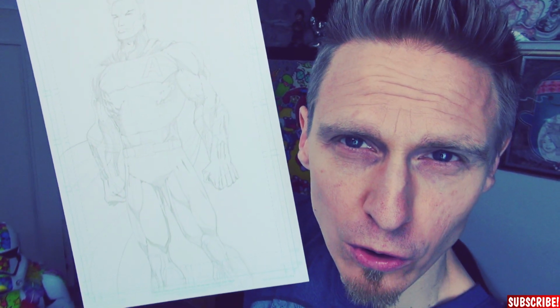Okay, so now it's time to use this one. My 0.1 fine liner from Micron. I will trace all the outlines and then I will add the strong blacks with a brush pen. So let's do that!